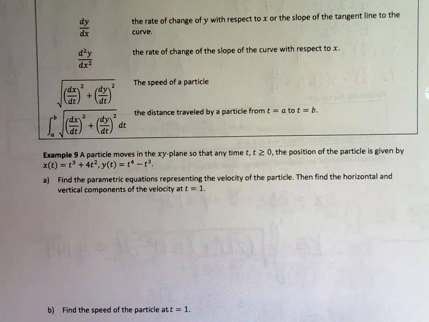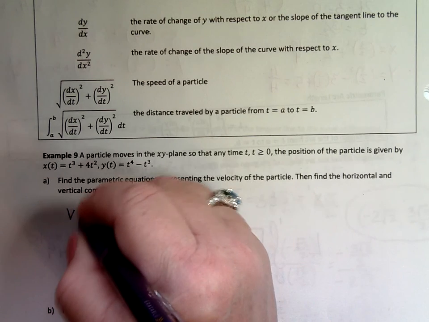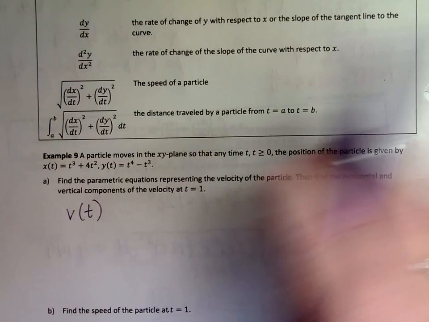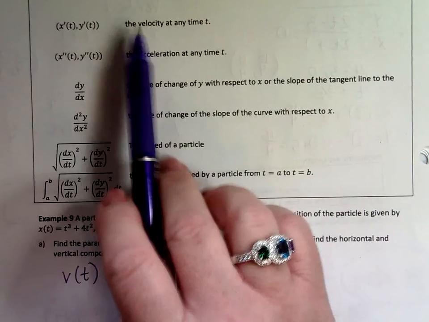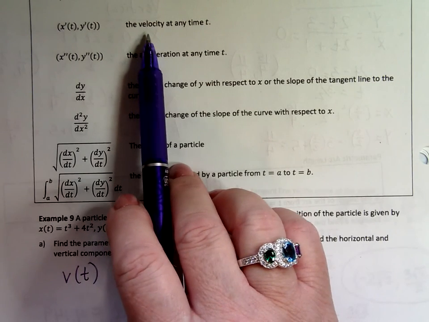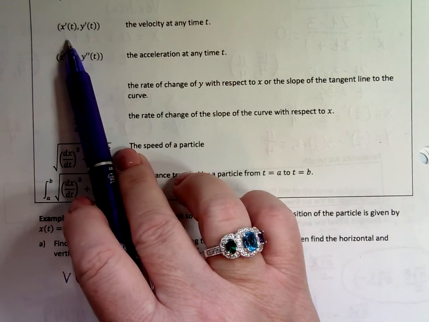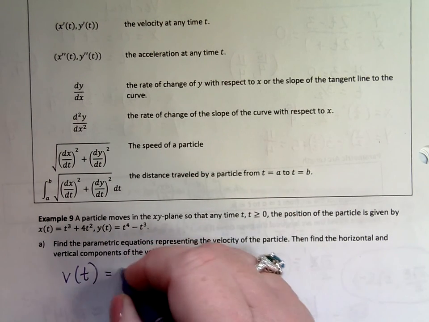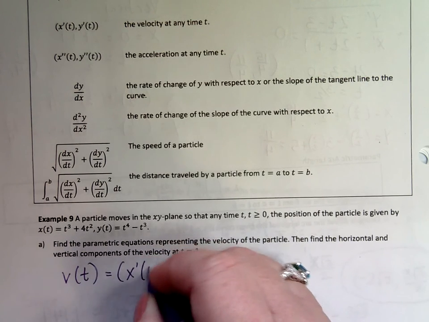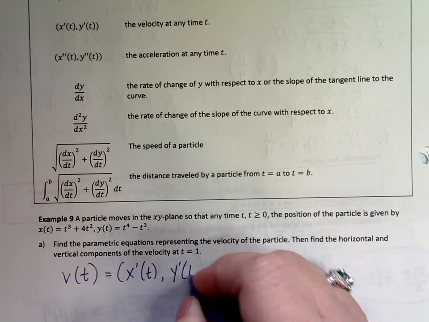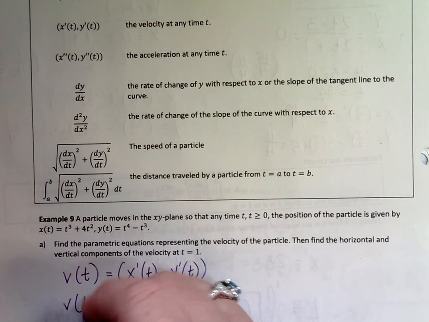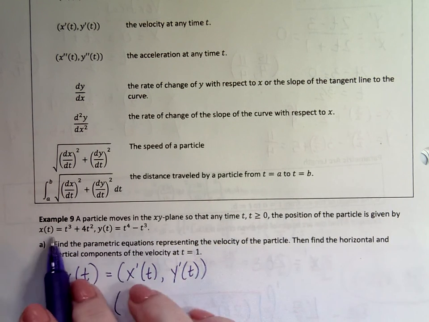Well, let's talk velocity, right? V of t. We'll go back up to your pretty little box here, and in the pretty little box it says, okay, well, velocity, here it is: x prime of t comma y prime of t. All right, so let's figure that out. Equals, I'm going to put it right here just so that we can see it, x prime of t comma y prime of t. Well, what are they? Can we figure them out quick? x prime of t, 3t squared plus 8t.